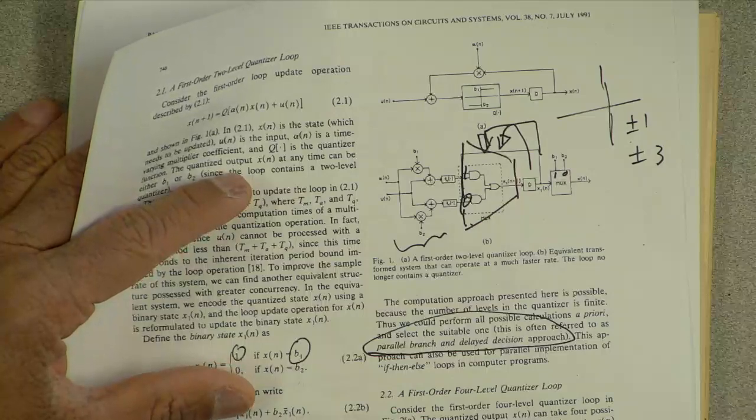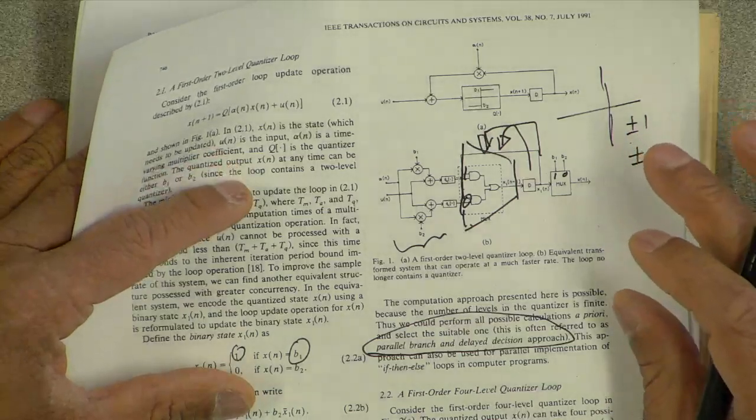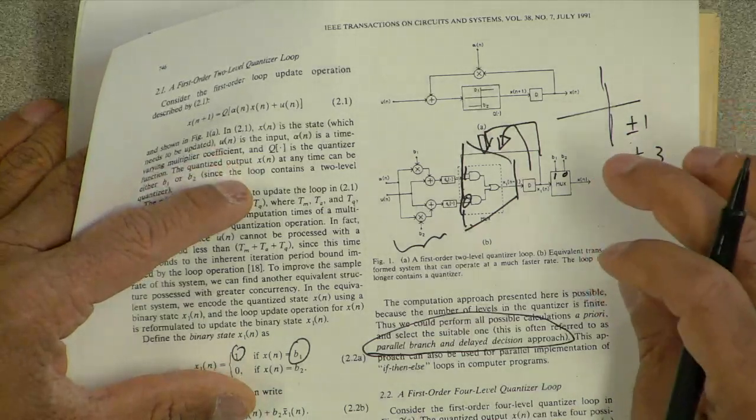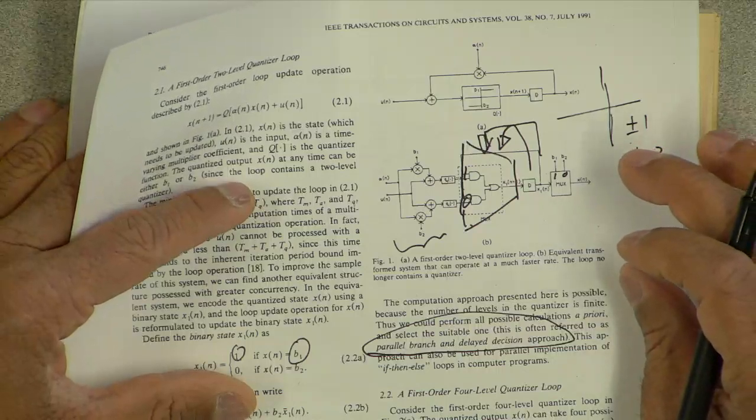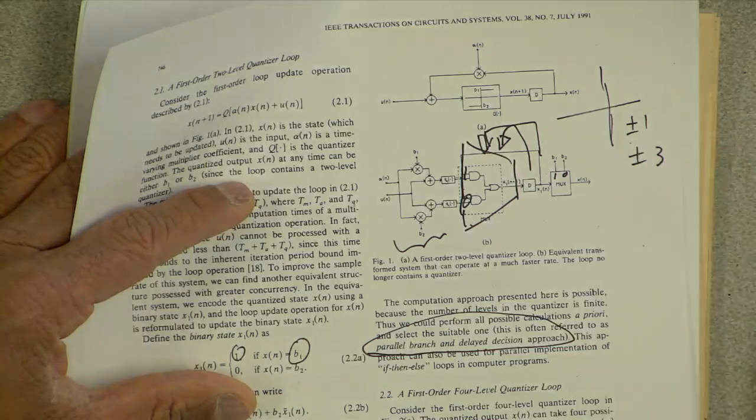Okay, it could be, yeah, we'll take a quick look. So anyway, the idea was to pre-compute all possible solutions corresponding to those modulation values.